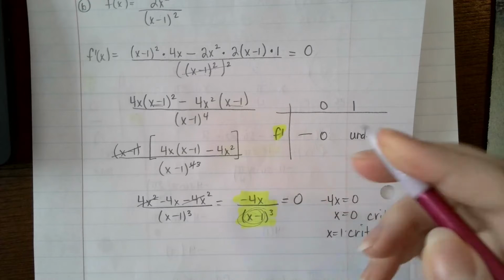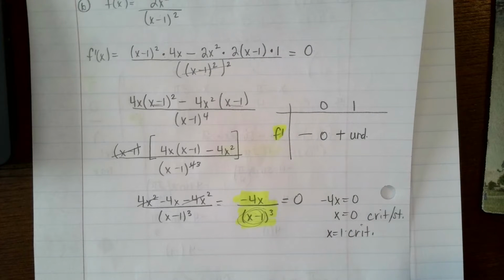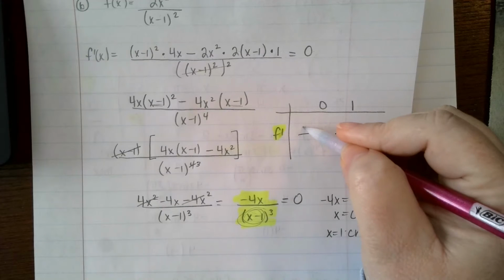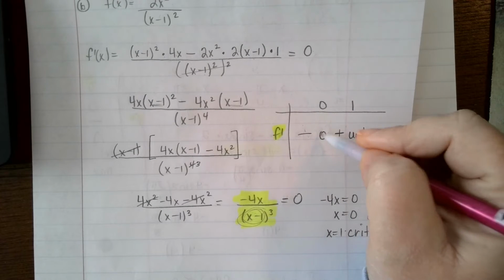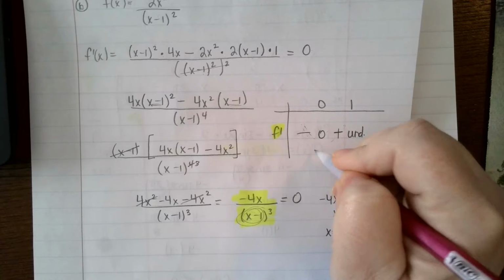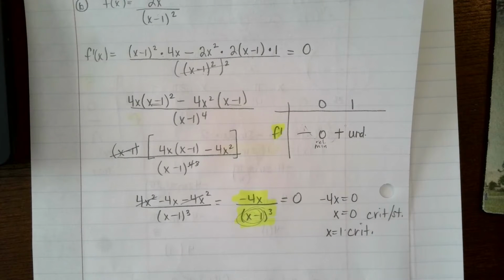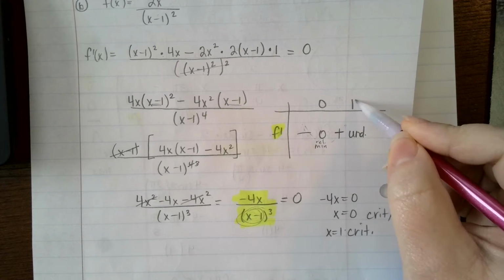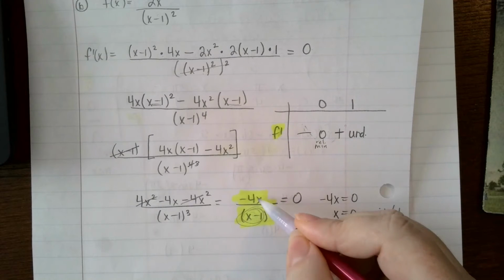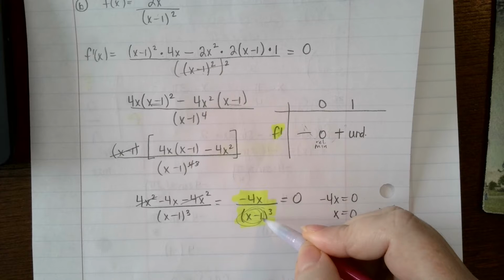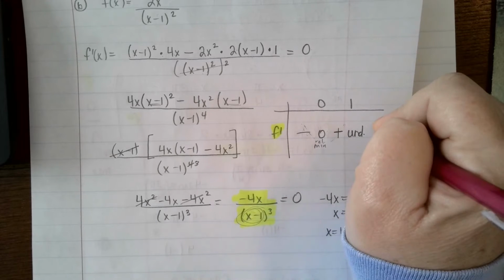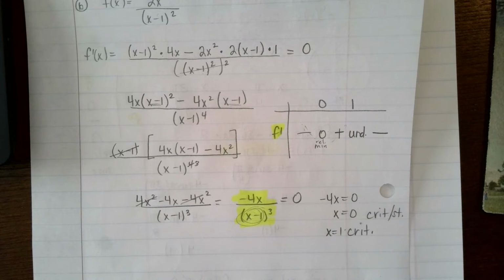But a negative over a negative means that I've got a positive. So right here, I already see that I have a relative min, because I'm decreasing, then I'm increasing. I have a relative min right here. Okay? Now let's look at the other side of 1. If I plug in a positive 2, that's a negative over a positive. Well, a negative over a positive is a negative.